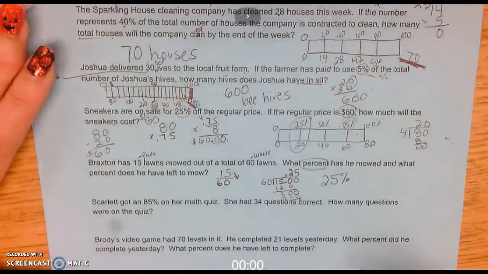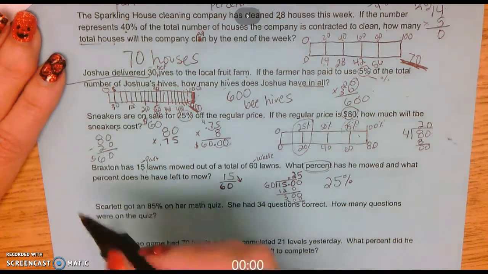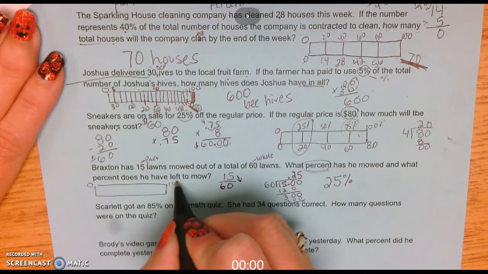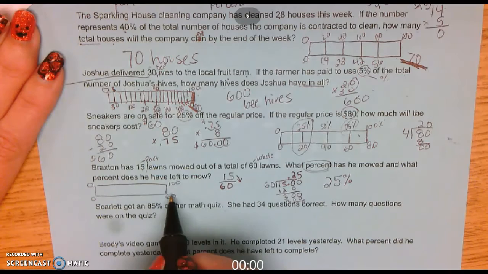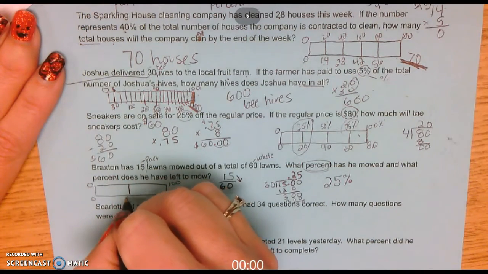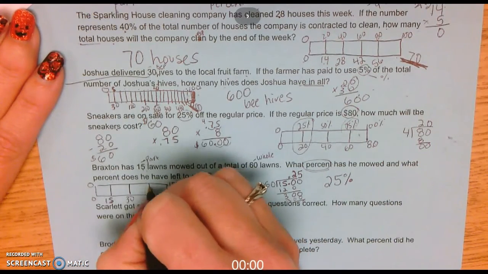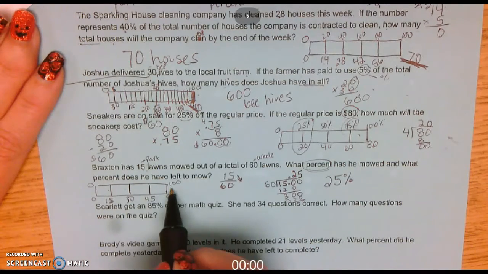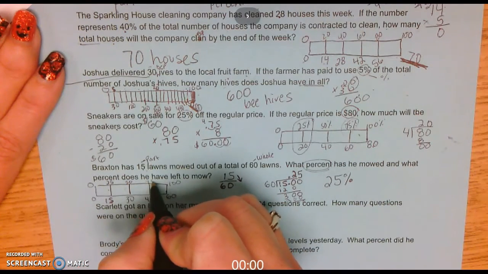Ta-da! We could also do our lawns here. We could do it like this. Here's 0, here's 100, here's 0 and 60. I need 15 in here somehow, so I could divide this into, I know half would be 30. Half of that would be 15. So then 45, 60. So then I have my 4 parts up here, which makes that 25, 50, 75.